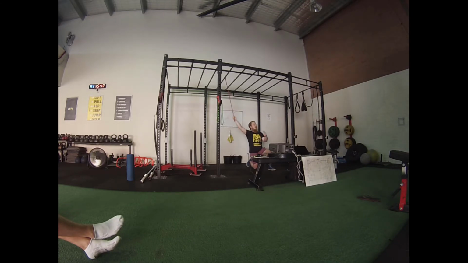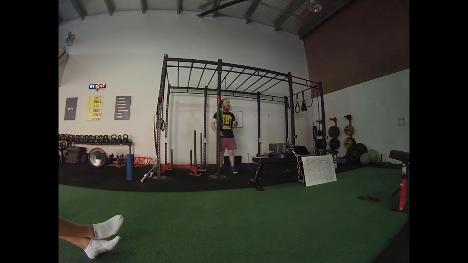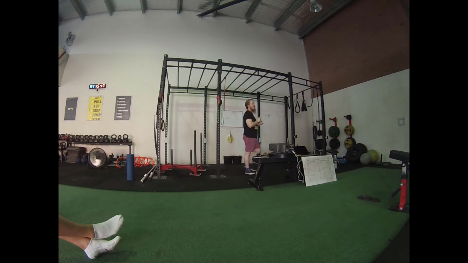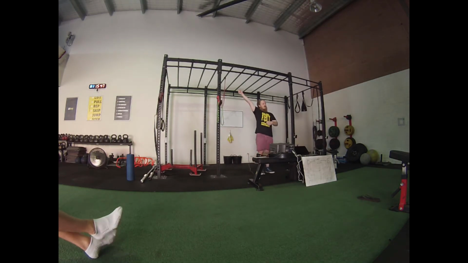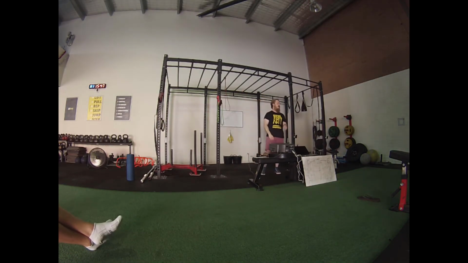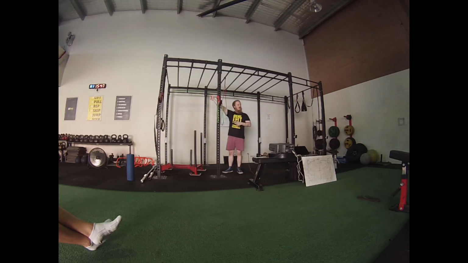Normally if I'm putting it in someone's program, I won't give them reps. I'll give them a timer. Because I don't want them to go, I'll just knock out my 10 reps. No, you've got to do 2 minutes work, 3 minutes work. So that way they can take the time to do it perfectly.